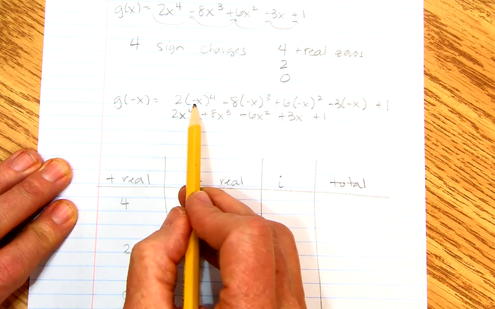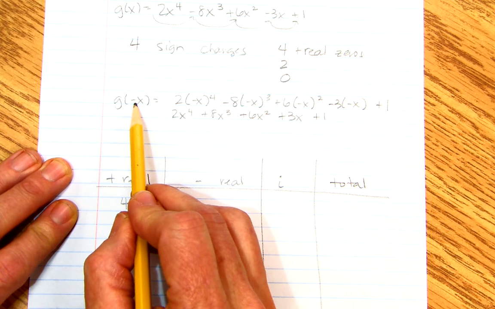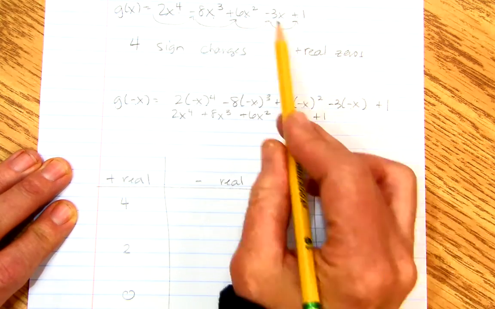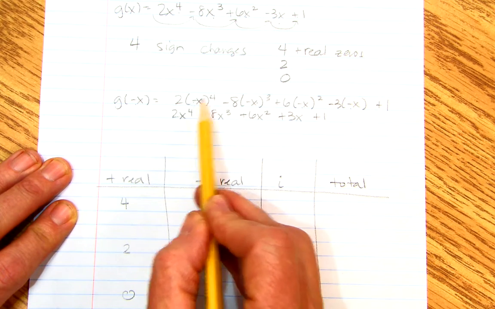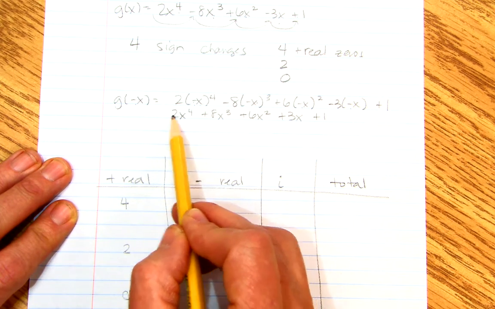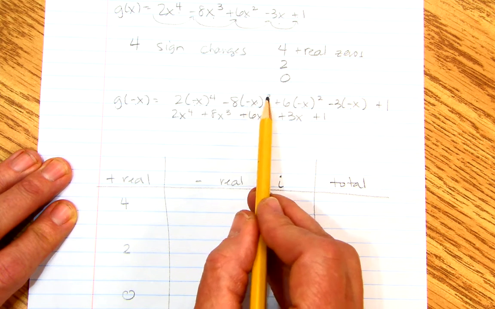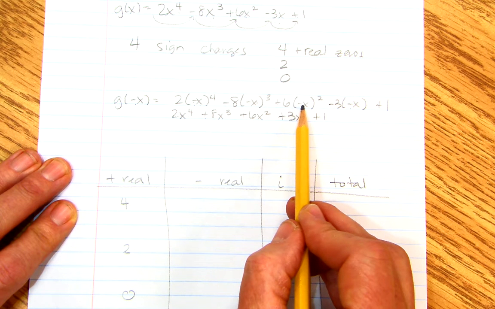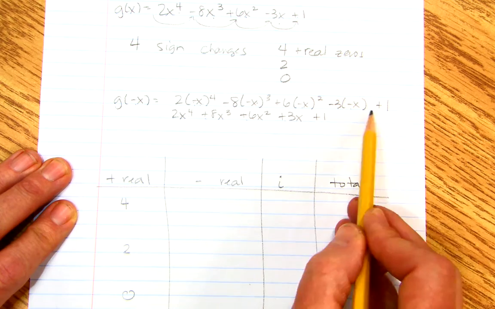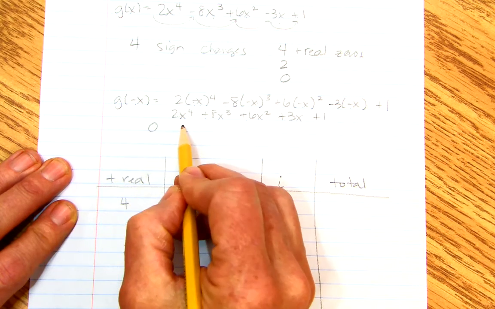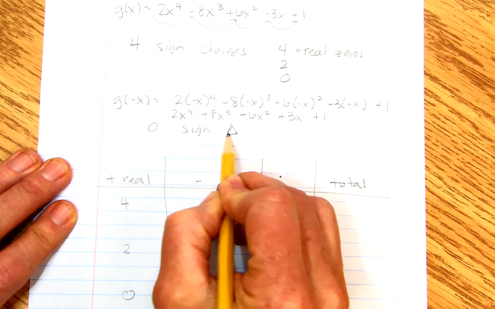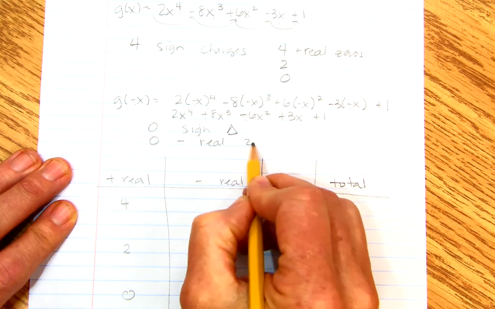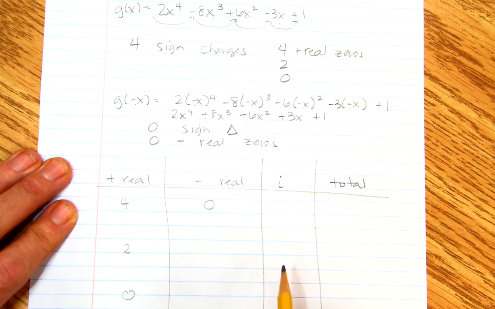real zeros. So then again, I substitute negative x in, put in negative x in each term. When I raise this to the 4th, it's still positive, 2x to the 4th. This will be negative, and so a negative times negative is a positive. This will be positive, so it stays positive. Negative times negative is positive, and then a plus 1. There are no sign changes. 0 sign changes. So 0 negative real zeros. So there can only be 0.